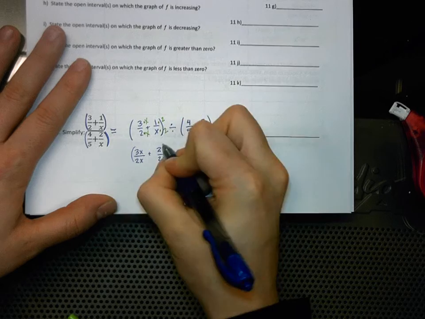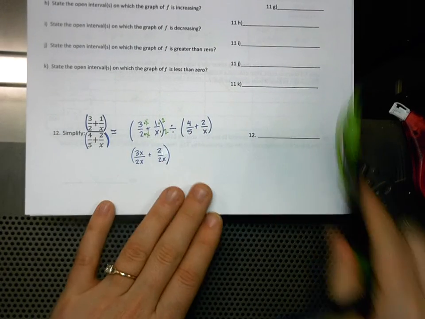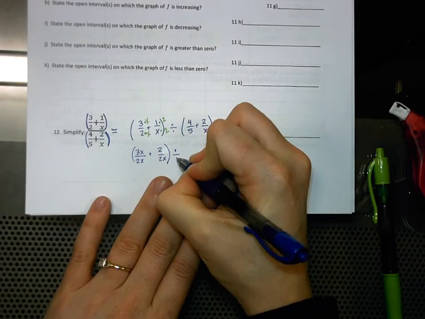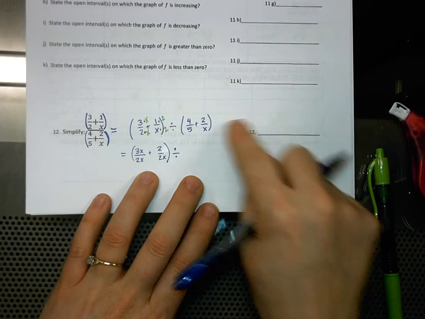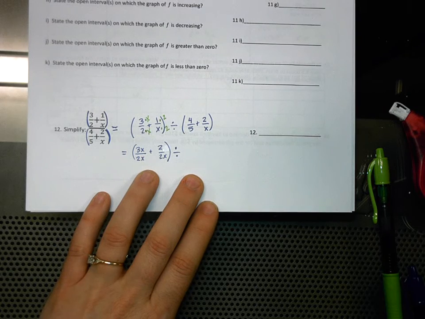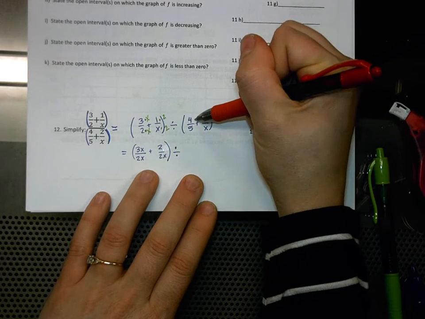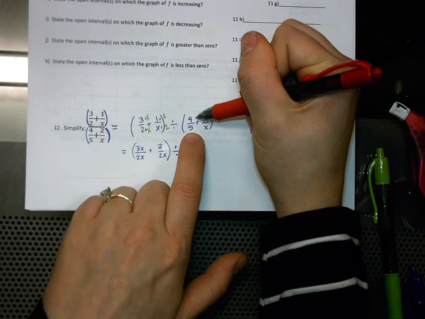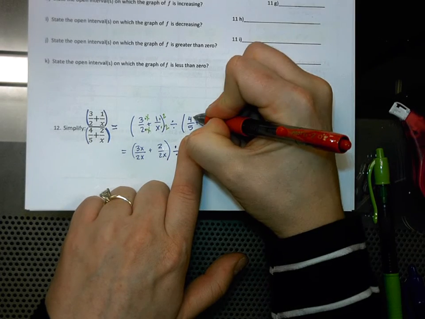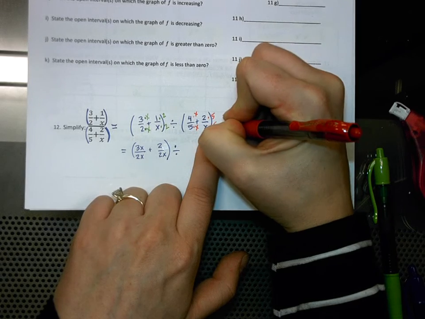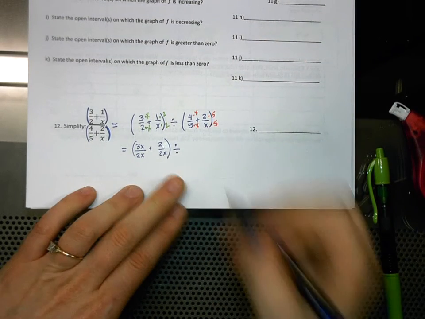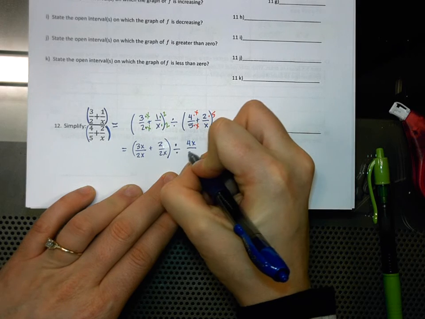Let's find a common denominator on the right-hand side as well so that I can write an entire equivalent statement here. What am I going to multiply my first fraction by on the right-hand side? X. And my second fraction? 5. So that gives me 4x over 5x plus what?